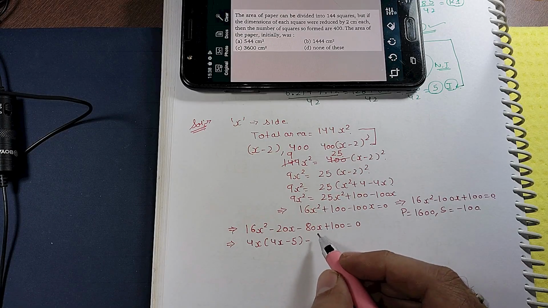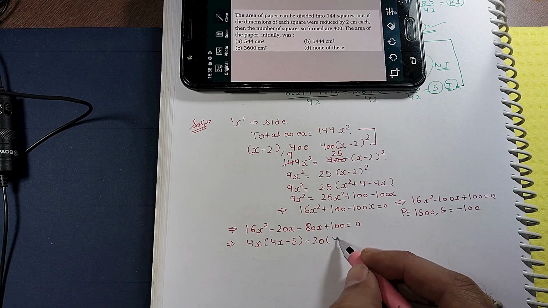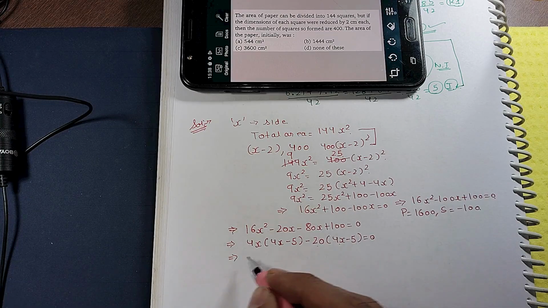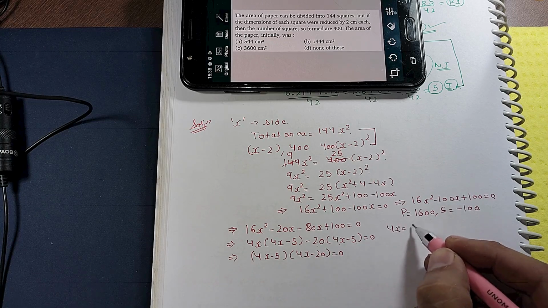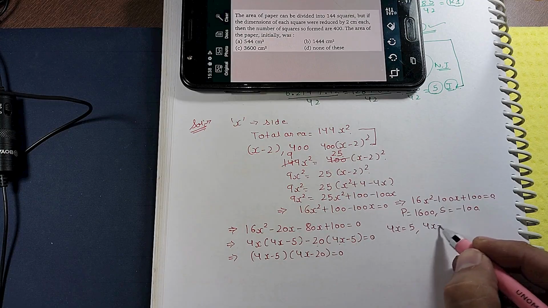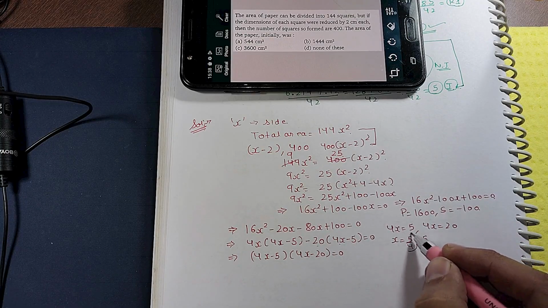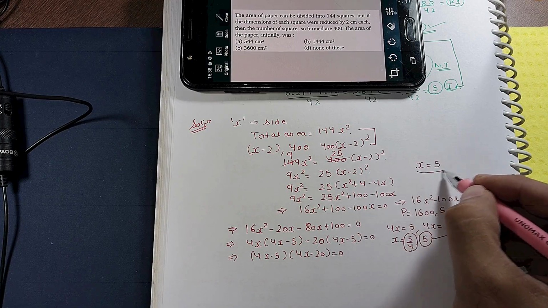Here 8 can't be taken common. If I take 20 common, I will be left with 4x minus 5 for the second part too: minus 20 times 4x minus 5. Now with 4x minus 5 common, I would be left with x minus 20... so either 4x is equal to 5 or 4x is equal to 20. So x is equal to 5 by 4 or 5. Now this value I can't take, so for an integral value x is equal to 5.